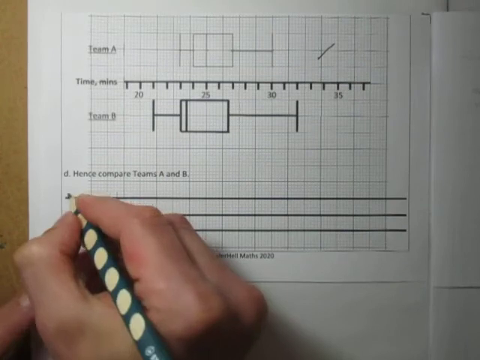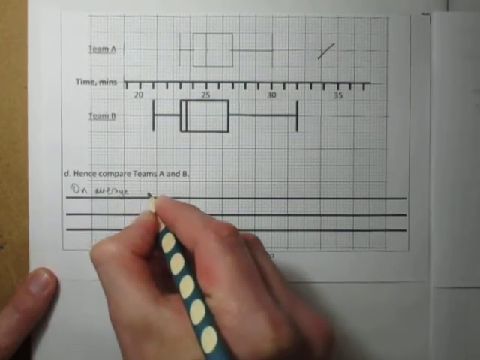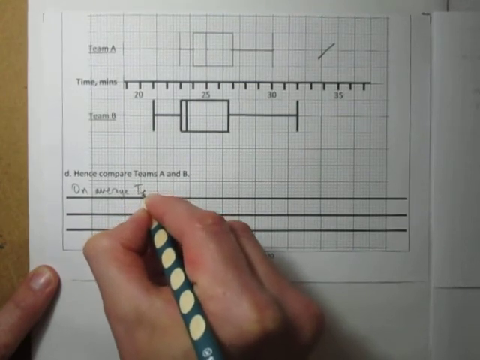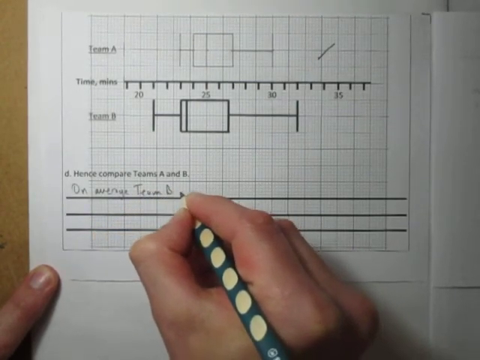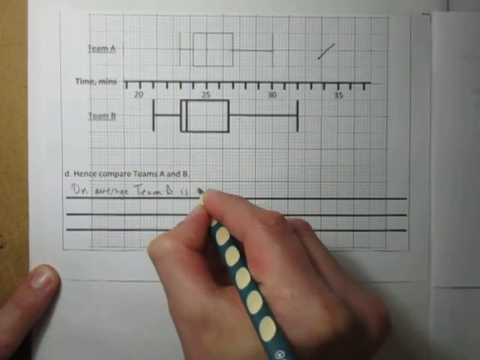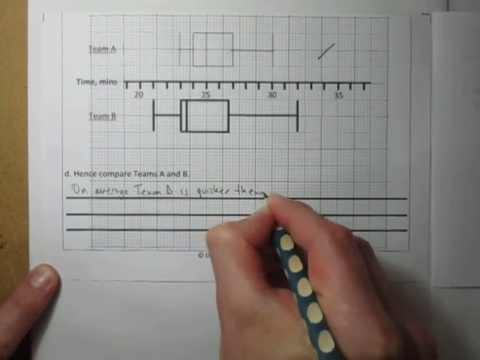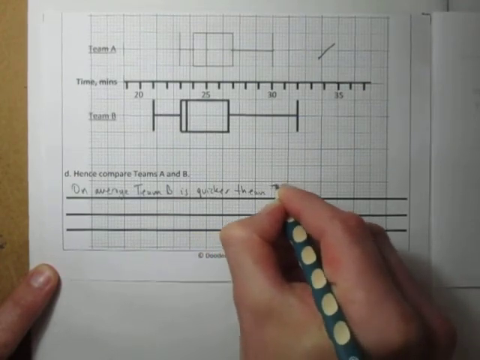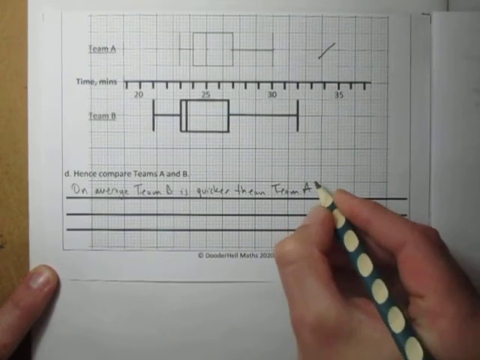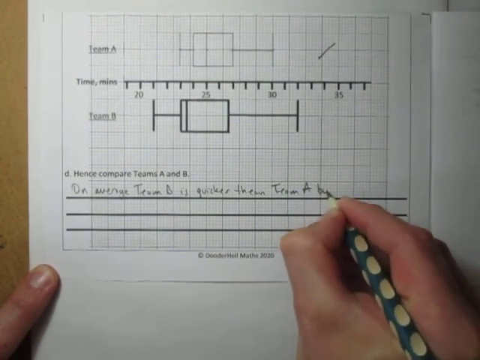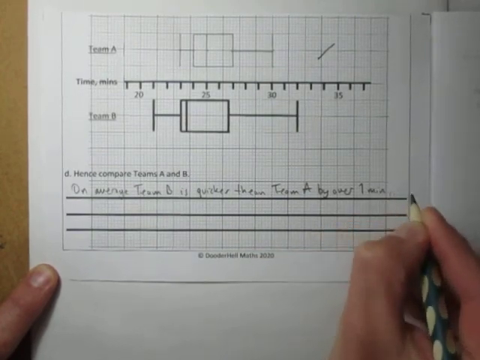So we can say that on average, team B is quicker than team A by over 1 minute.